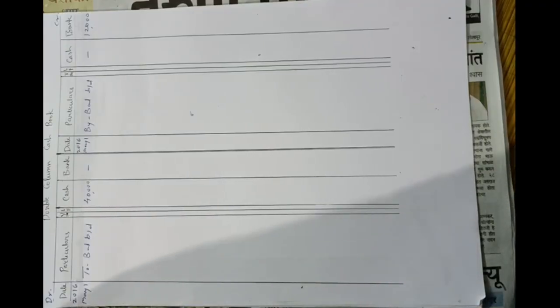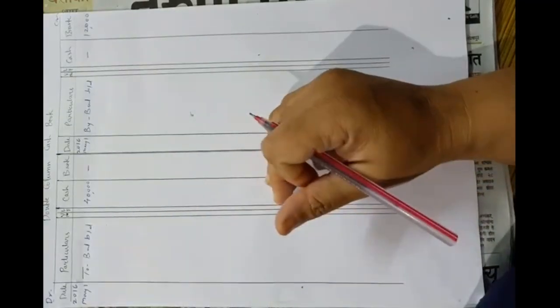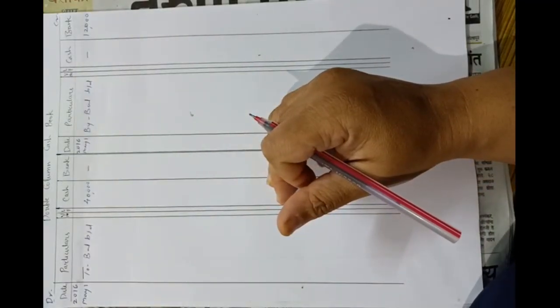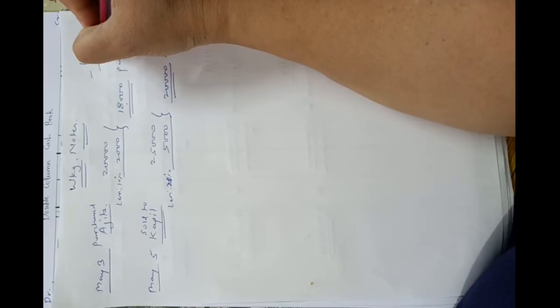The entry is: settle the account of Ajit under 5% cash discount by issuing check. See here, amount payable to Ajit for purchase is 18,000 and now they have settled Ajit's account under 5% cash discount. So 18,000 minus 5% cash discount, 5% of 18,000 will be 900. So amount paid will be 17,100.